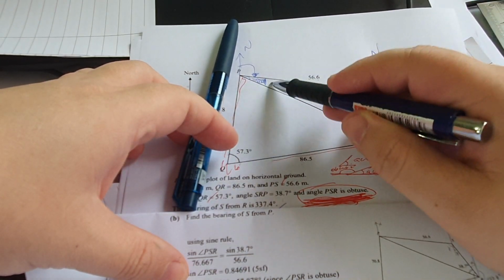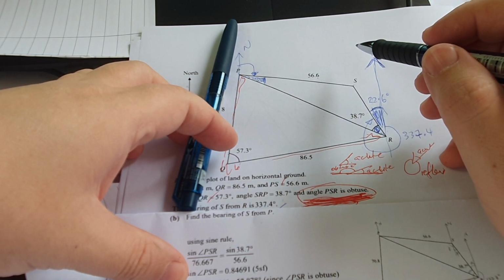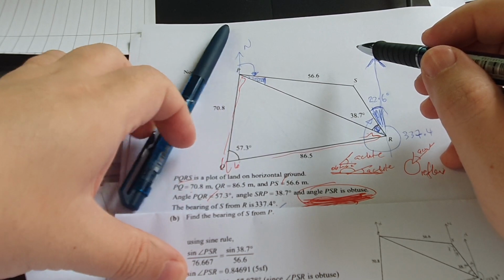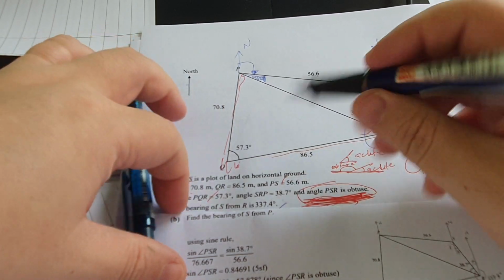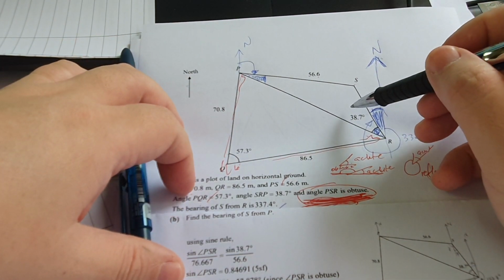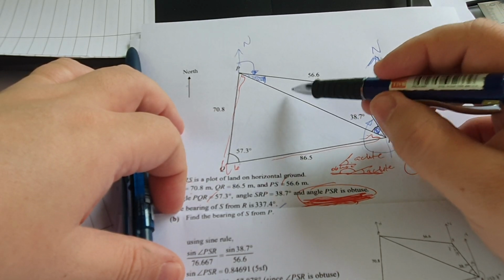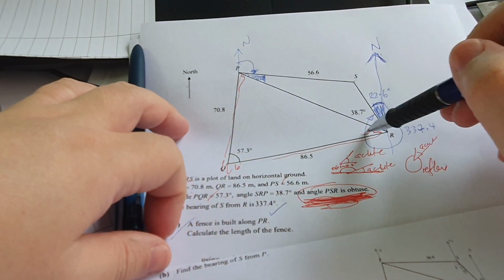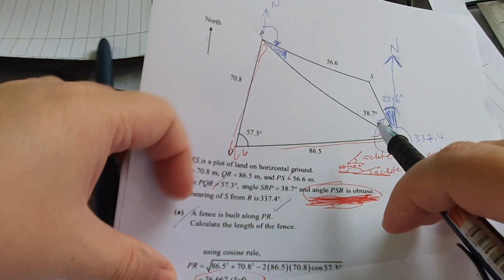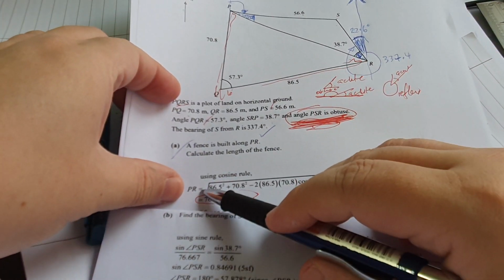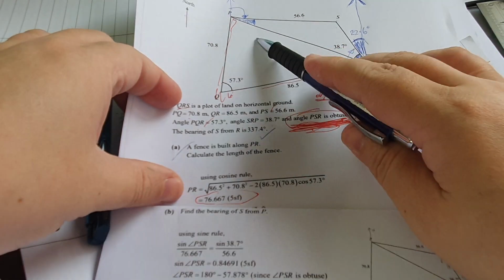Am I able to find this? Can or not? Can, right? So you can find that one. You may ask how, since you don't know this and this. Just now I already told you to label, but you never label. That's why you don't know that you already know. You must label the diagram.